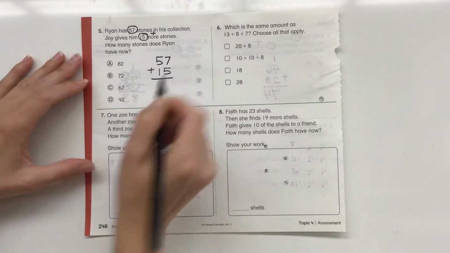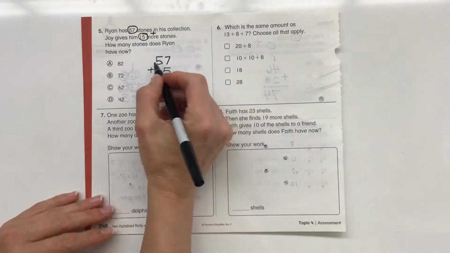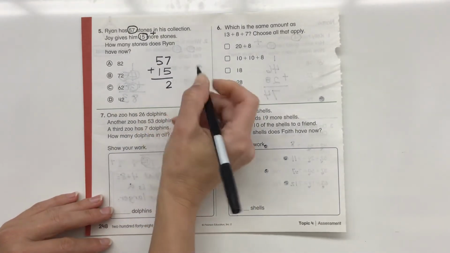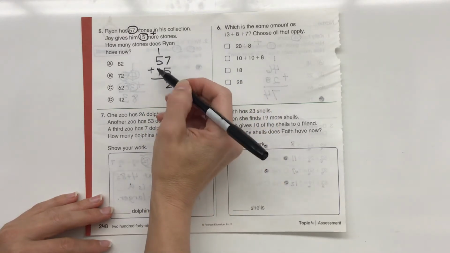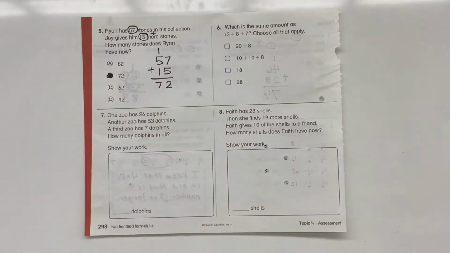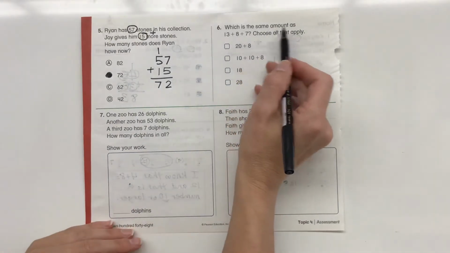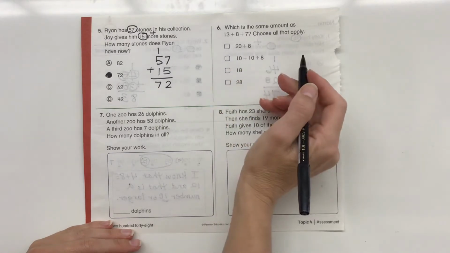Again, you learned so many different strategies on how to add, so you're going to pick whatever strategy you would like. I'm going to just stack them and add them. 7 plus 5 is 12, a 2 in the ones place, regrouping a group of 10s. 1 plus 5 is 6, plus 1 more is 7, so we have a sum of 72 total stones that Ryan now has.